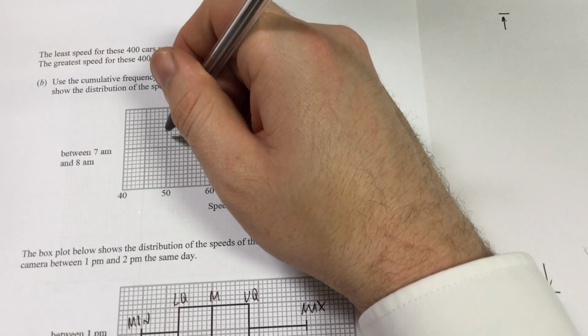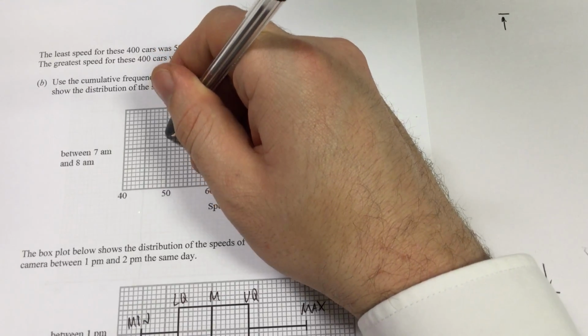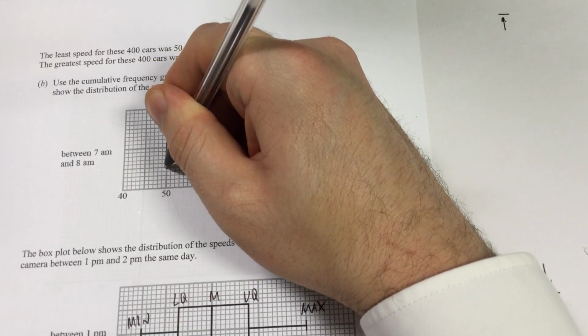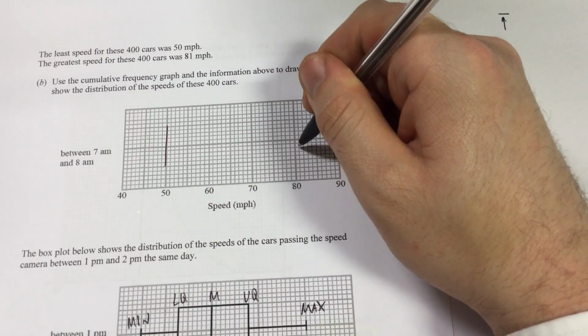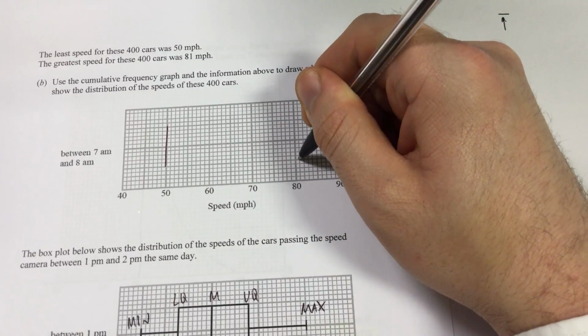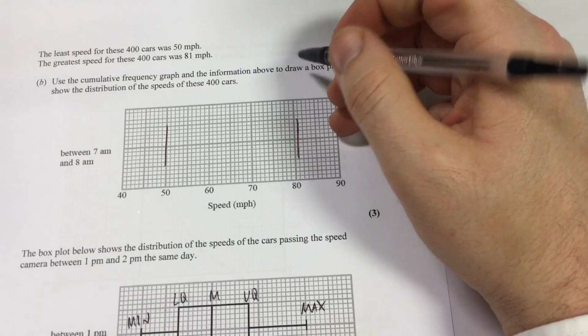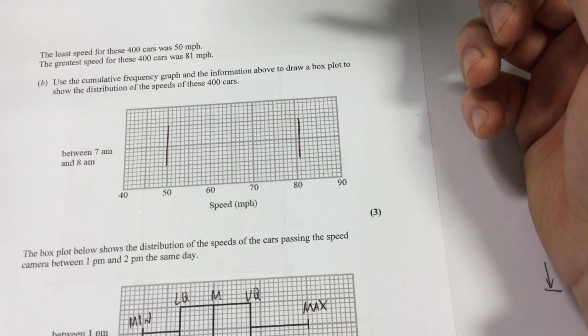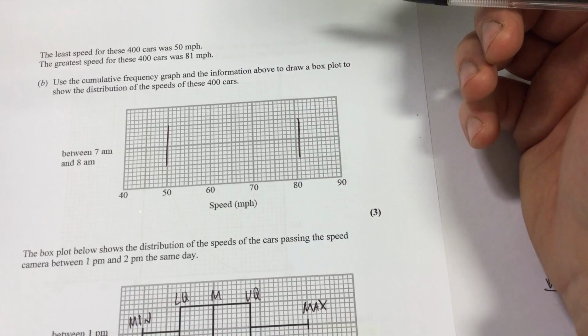So the minimum is 50. You can choose whatever you want in terms of how big you want it to be. So I'm going to just do that for 50. The biggest one is 81. So just check your scale, it is going in ones. 81. Use a cumulative frequency graph and the information above to draw a box plot to show the distribution of these speeds of 400 cars.